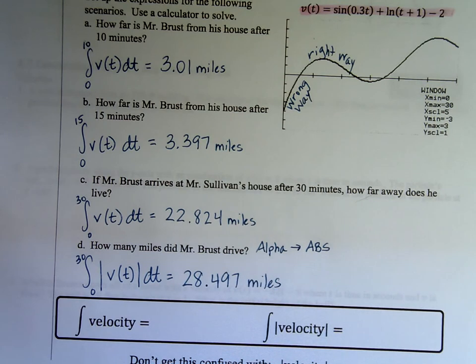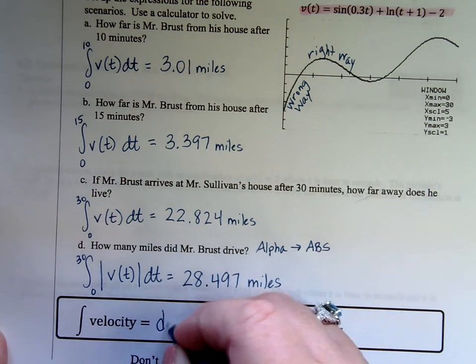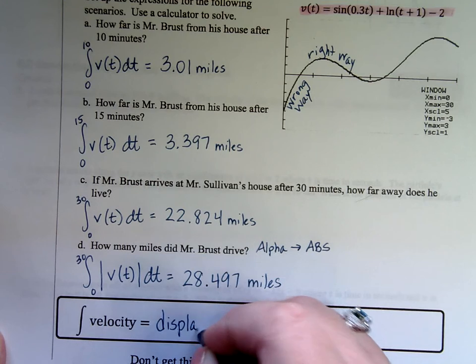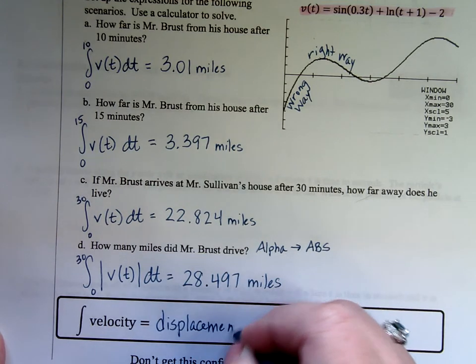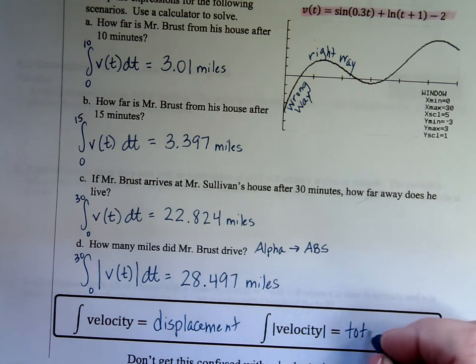So you can see it's a little bit more, kind of makes sense, because you know sometimes he was going the wrong way. So if I'm integrating velocity, that's considered to be the displacement. And that is, as I just was explaining, it takes whatever's above the x-axis and subtracts away whatever's below the x-axis. So it's your net displacement. If you take the absolute value, though, that gives you your total distance. And that's the difference between C and D there.